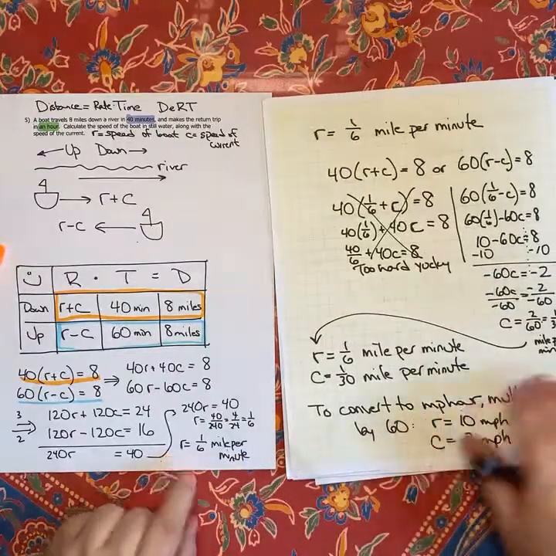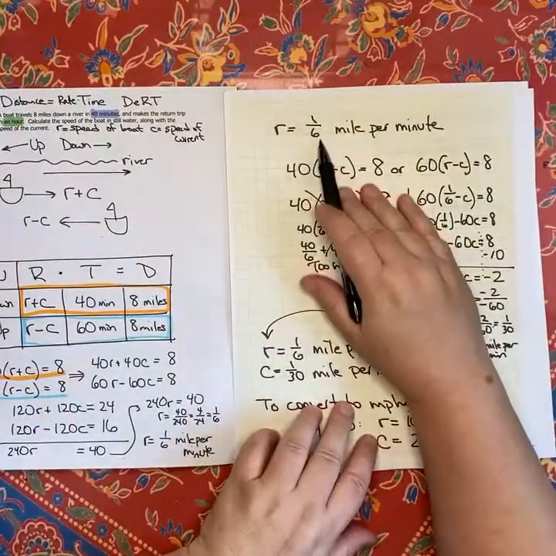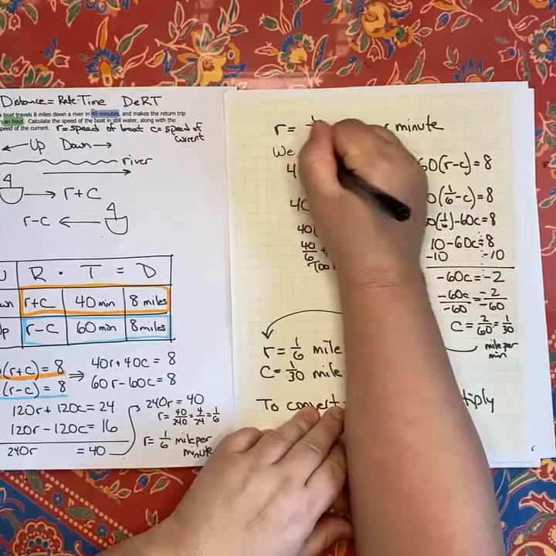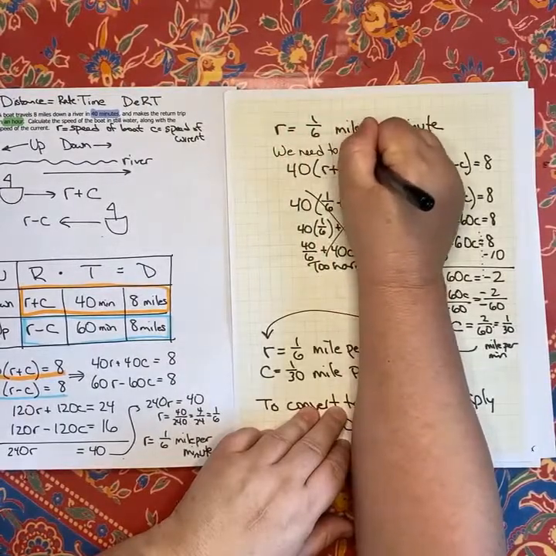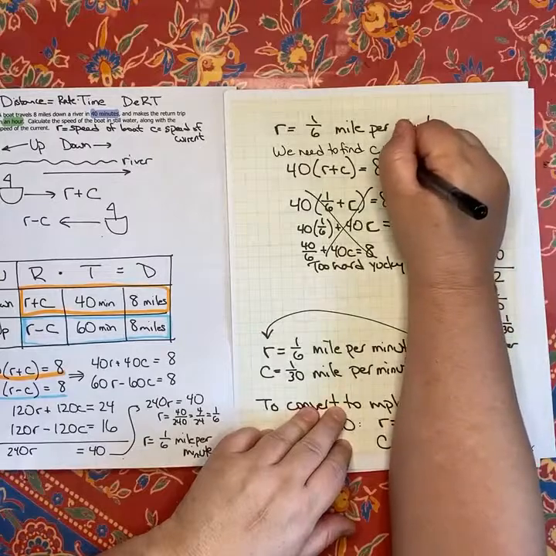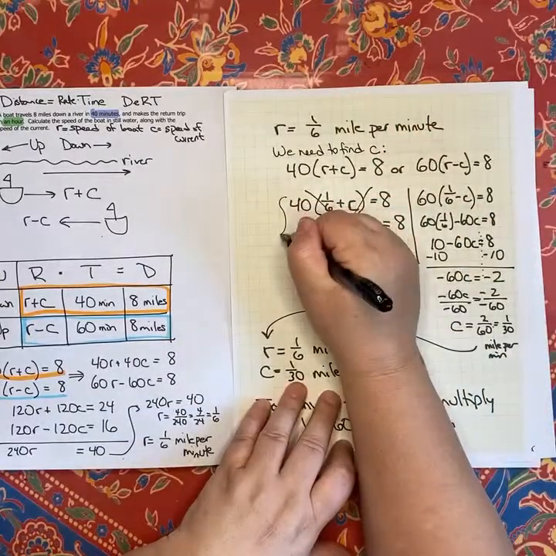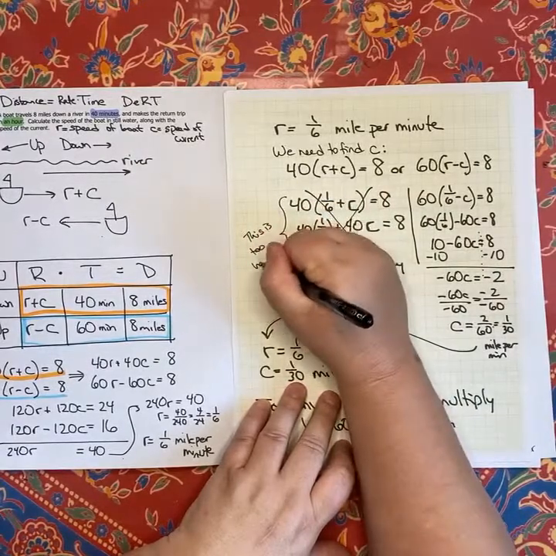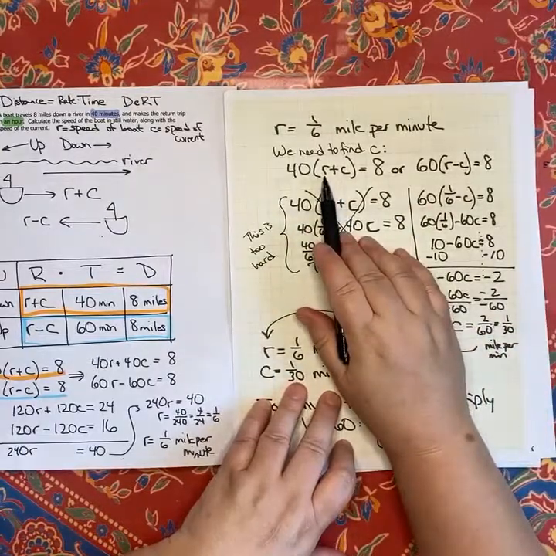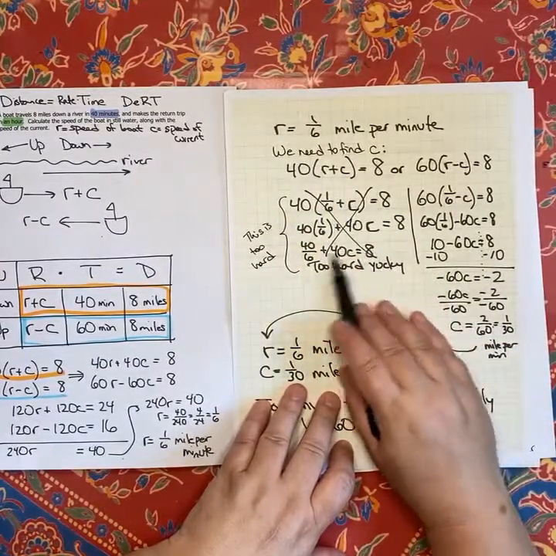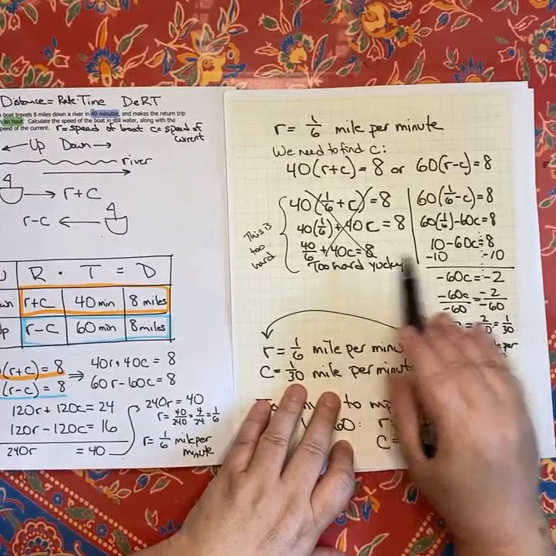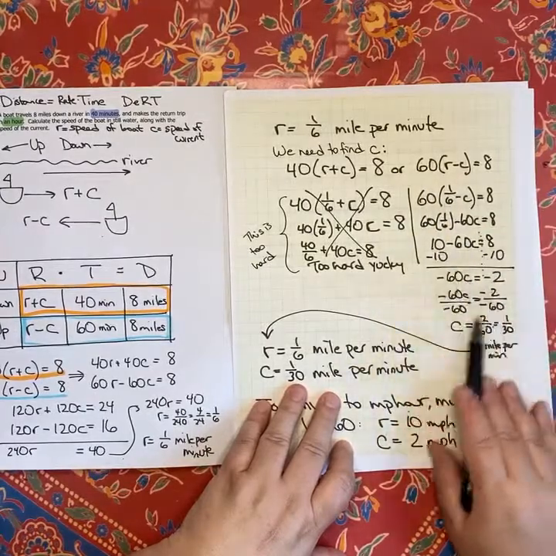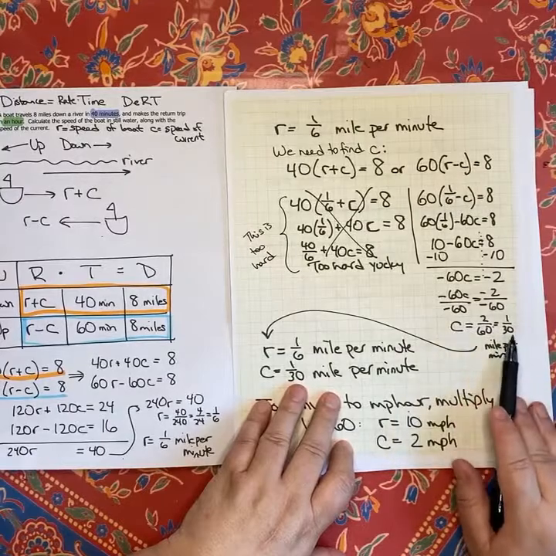And then I said, okay, if R is 1/6 of a mile per minute, we need to find C. And then what we discovered is that if you plug 1/6 in here, the numbers are just too hard. It's yucky. You're dealing with 6, that's just blah. But over here, if you plug in 1/6, you've already got the 60, which cancels. And then it's a much simpler situation. C is 1/30 miles per minute.